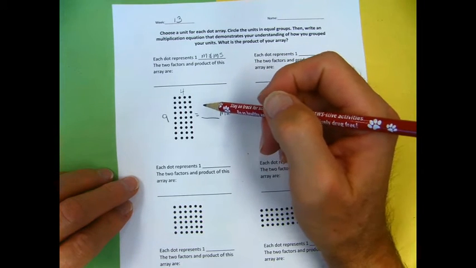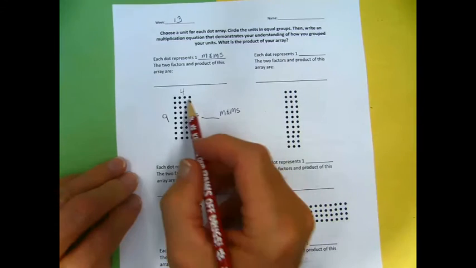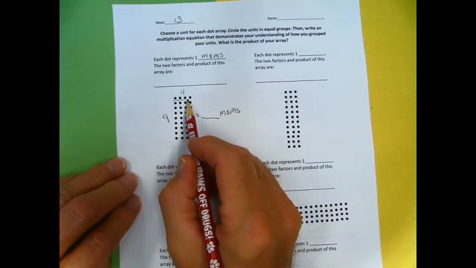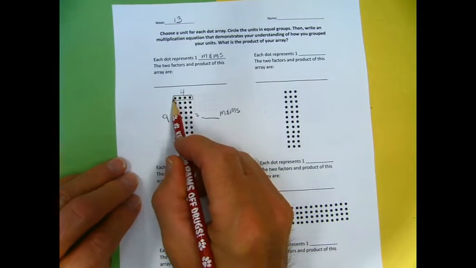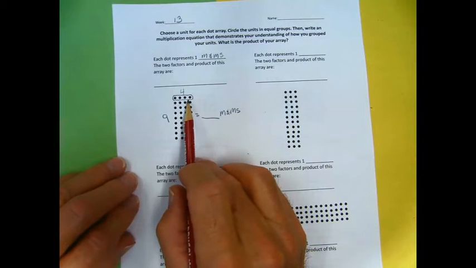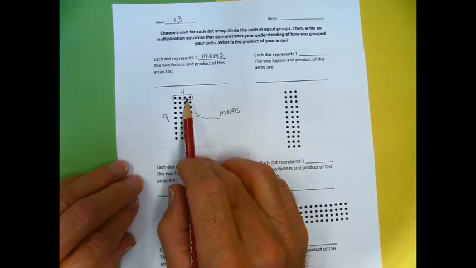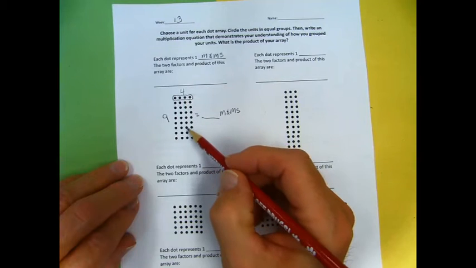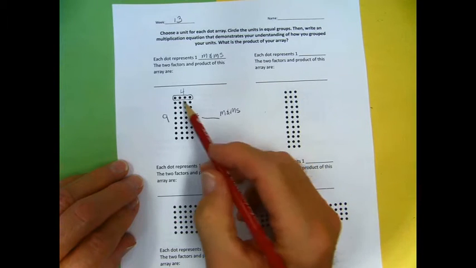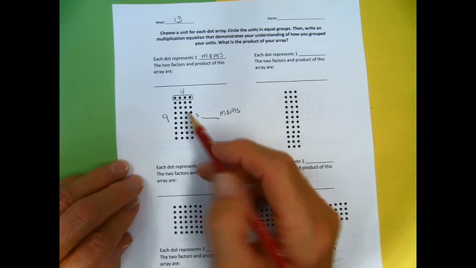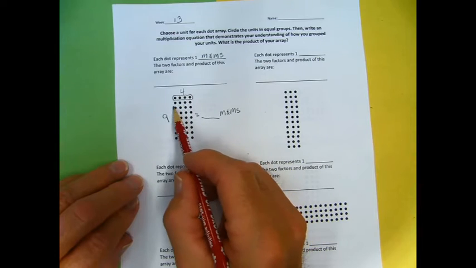In this particular example, I'm going to count my arrays this way, and I'm going to circle 4 M&Ms. Now how many times do I have to circle these 4 M&Ms before the entire array has circles of 4 M&Ms? Well, that's 1 time I circled it.